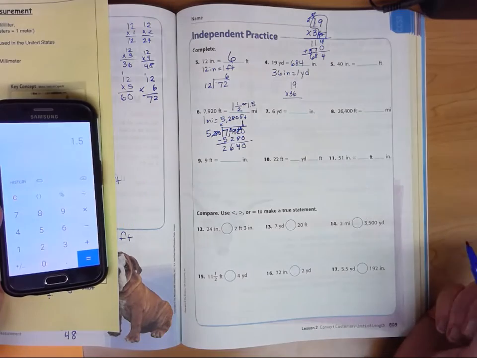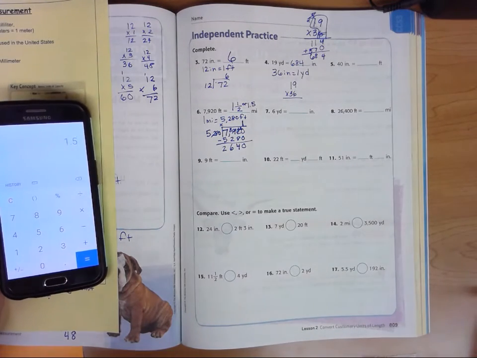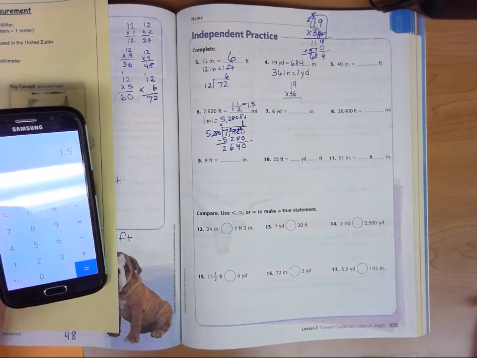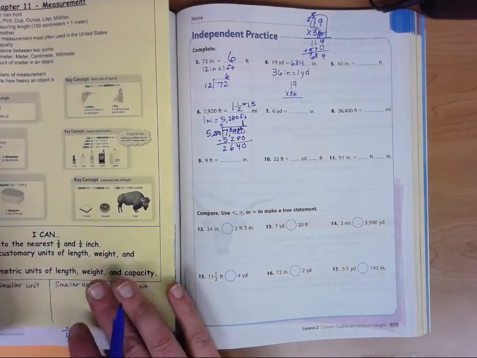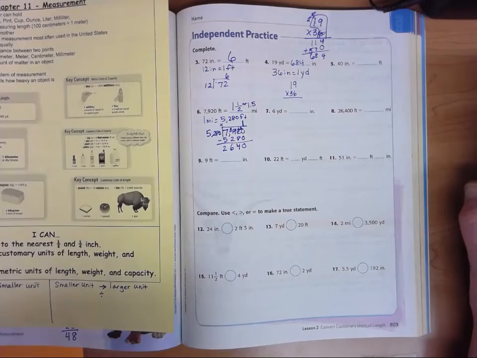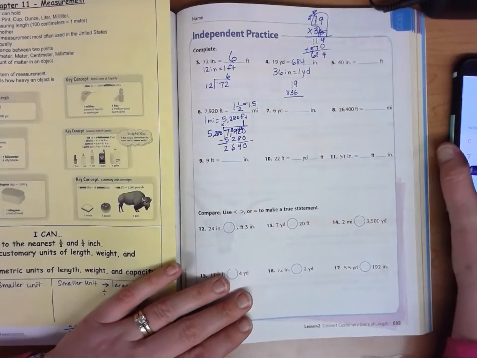Okay. Now for today, you probably don't need a calculator, unless you're dealing with the miles. I think we're old enough we can figure this out without a calculator. It's okay to have it there to double check.